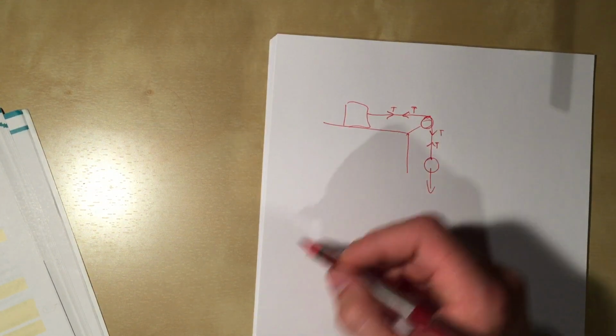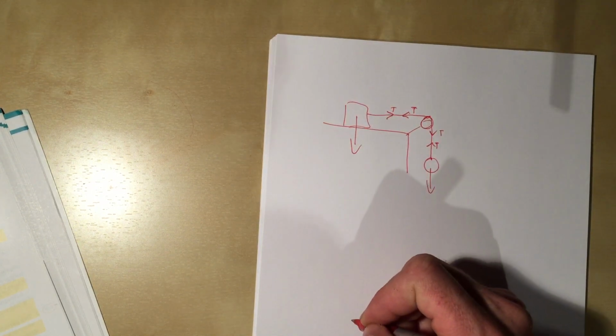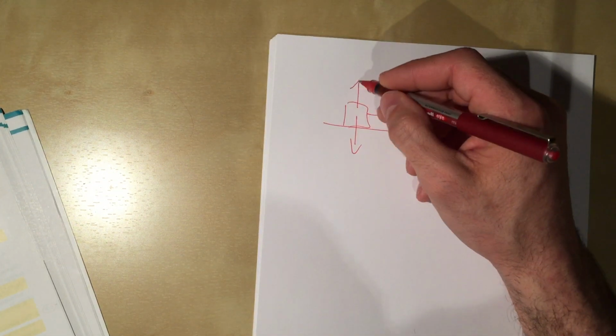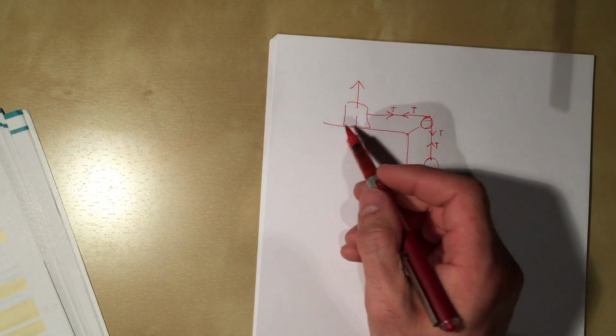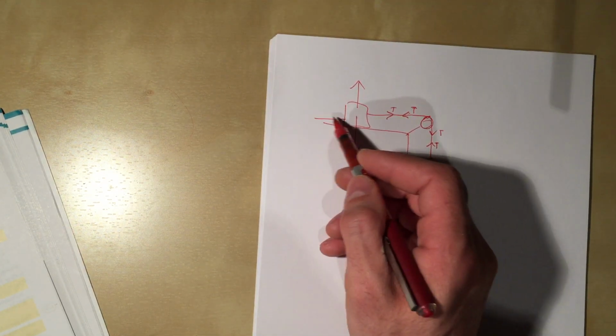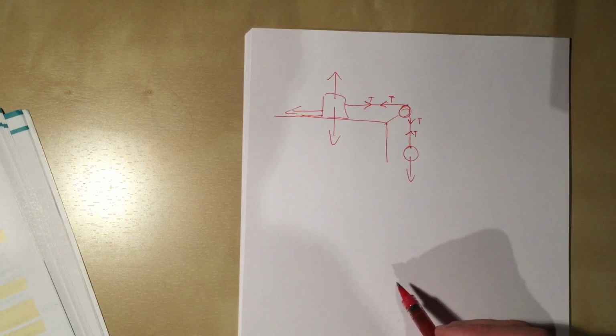This object on the table has a mass, so it has a weight pulling it downwards, and it has a reaction acting upwards. If it's a smooth table, there's nothing pulling it backwards. If it's not a smooth table, there might be a friction force pulling backwards, okay?